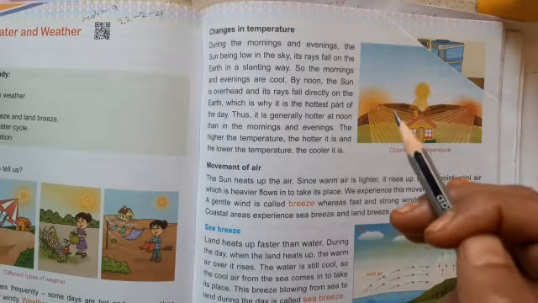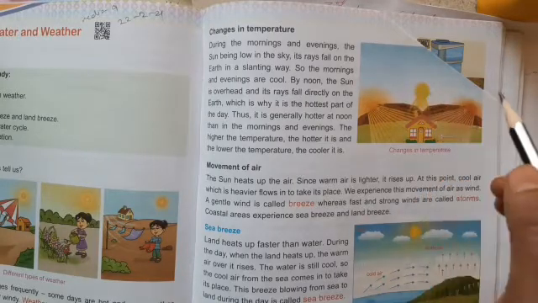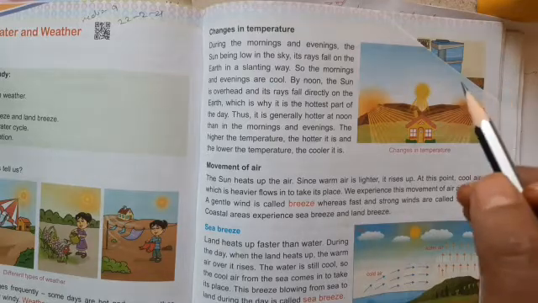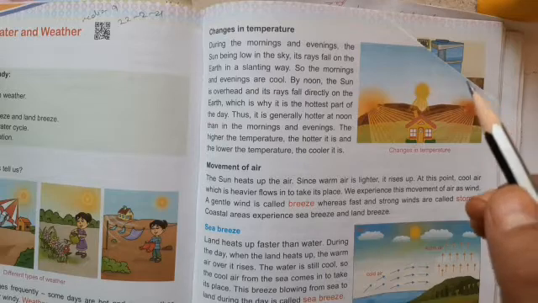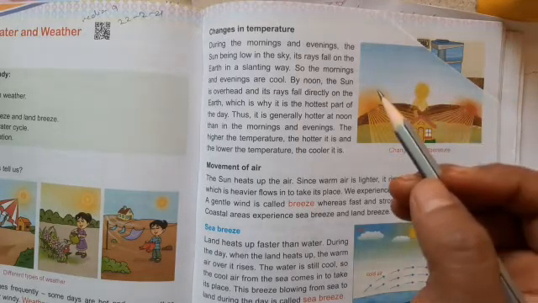Weather changes are caused due to the effect of the sun's heat on the earth. We understood that one. Now we'll see changes in temperature due to the sun's heat. How does it change the temperature?